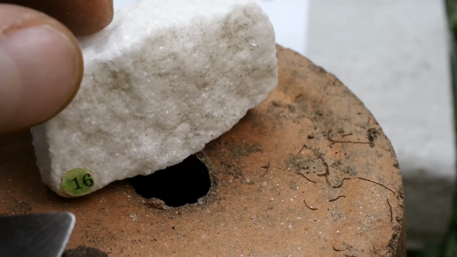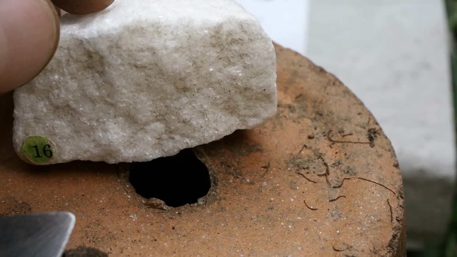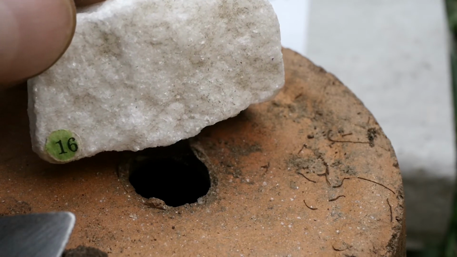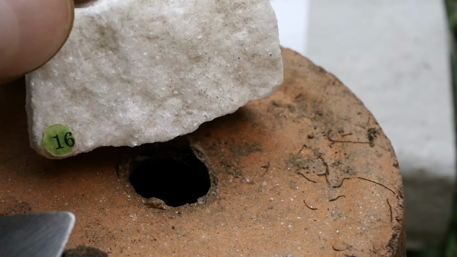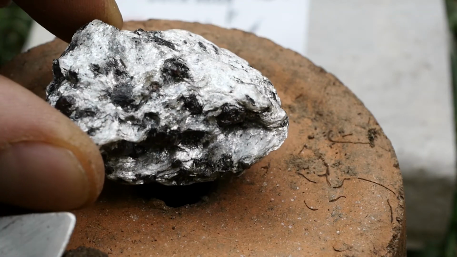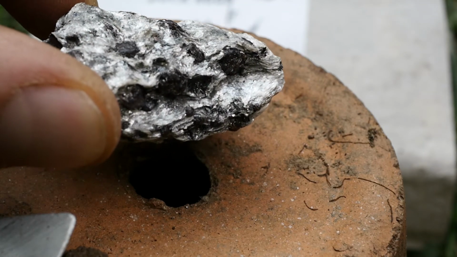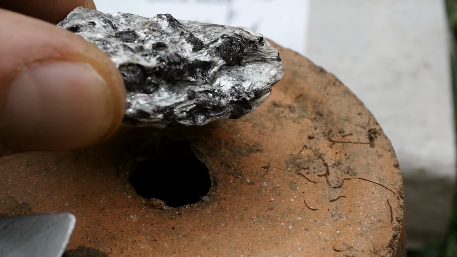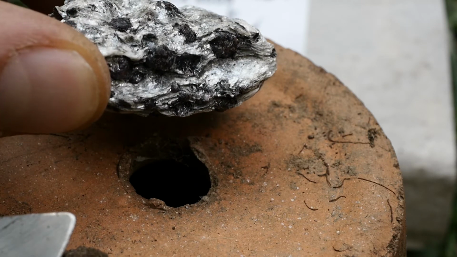Number 16, marble, a recrystallized limestone. It behaves like limestone upon weathering. Number 17, mica-schist with garnets. This rock will form a sandy clay soil.